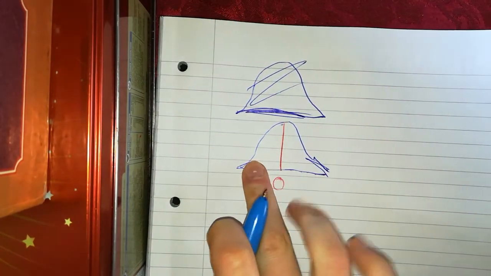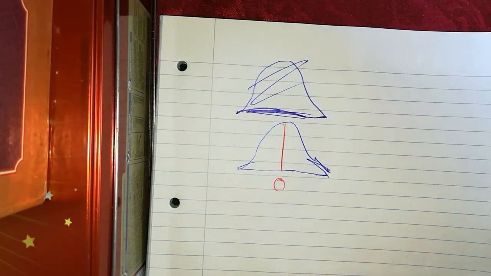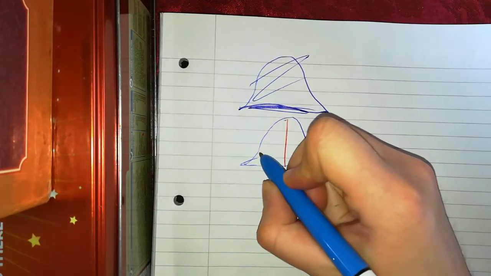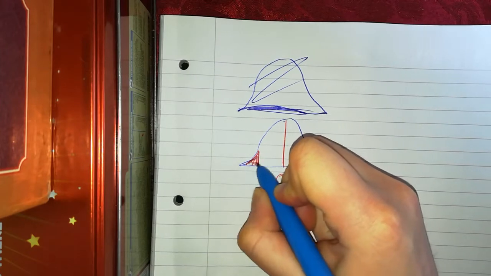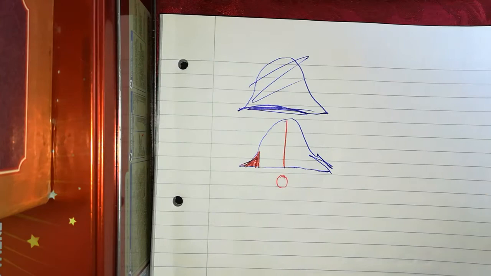So 50% on this side, 50% on that side. So the whole, it's 1 or 100%. And the government will provide a subsidy to the lowest 10%. So say if this is 10%. So the government is providing a subsidy to the lowest 10% of income earners.